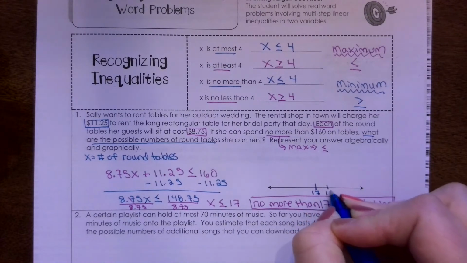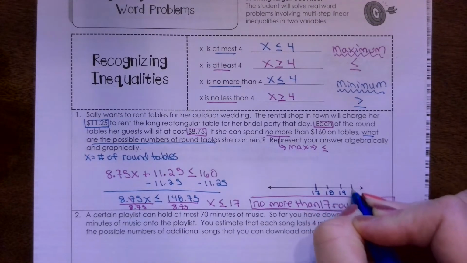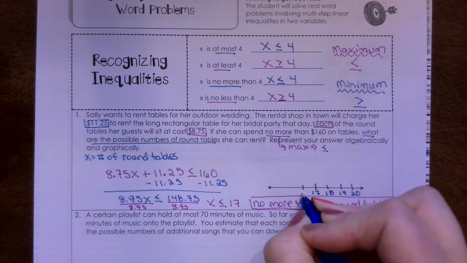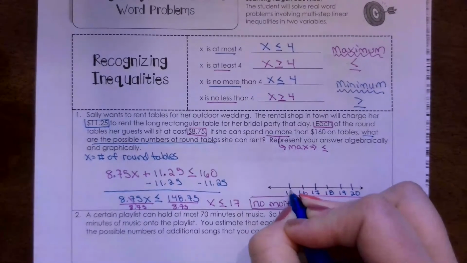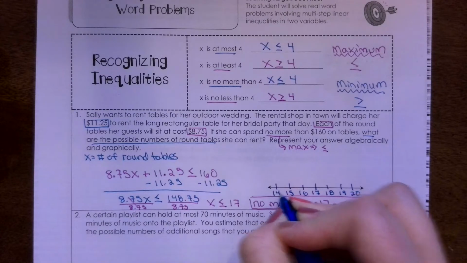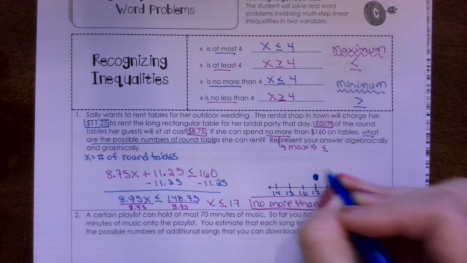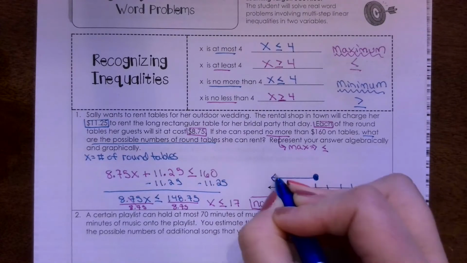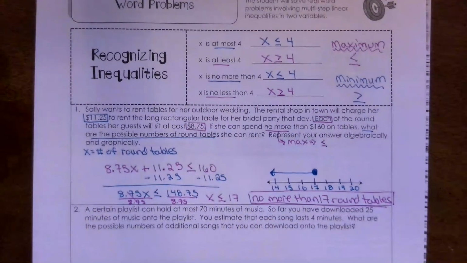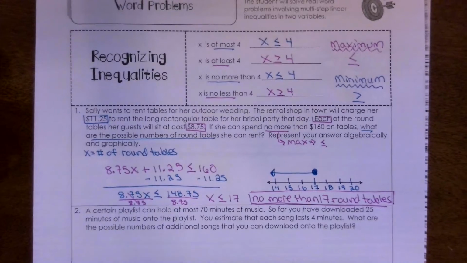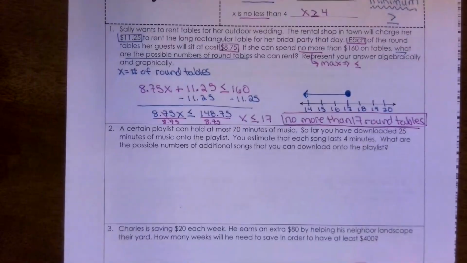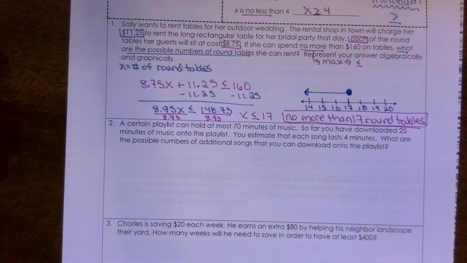17 here. Here's an 18, 19, 20. And we've got a 16, 15, 14. It is less than or equal to, so I'm going to use a closed circle, and it is going that direction. So Sally can rent 17 tables or less. Let's take a look at our next question.